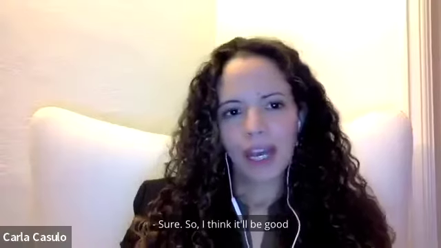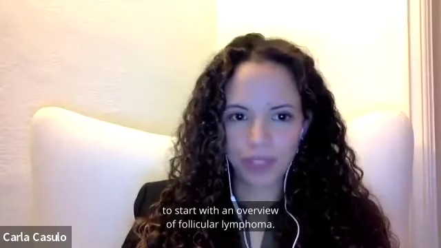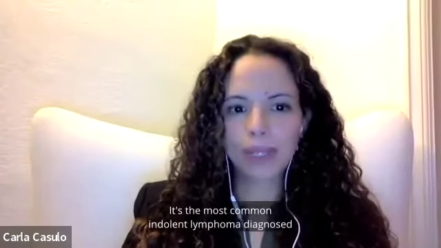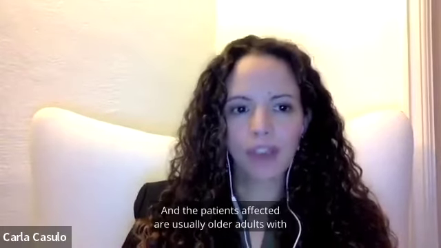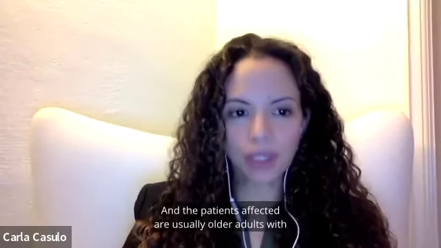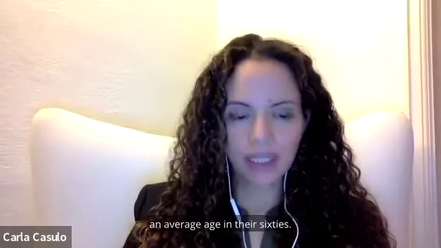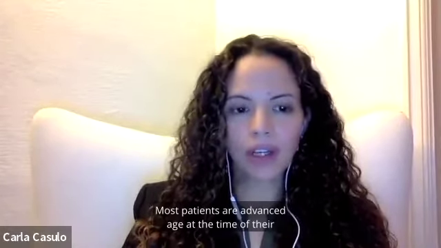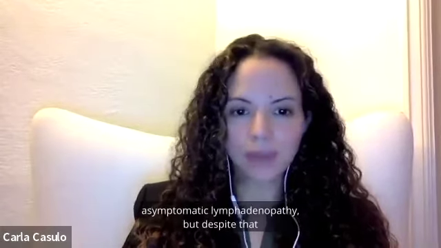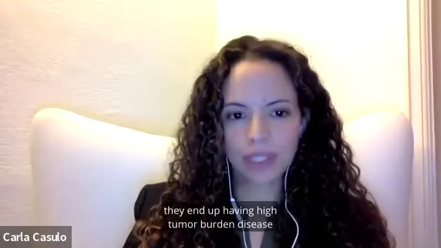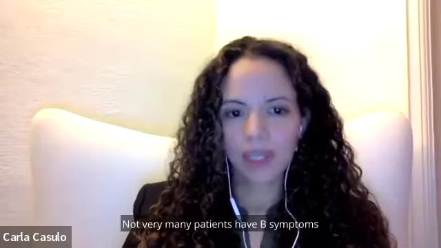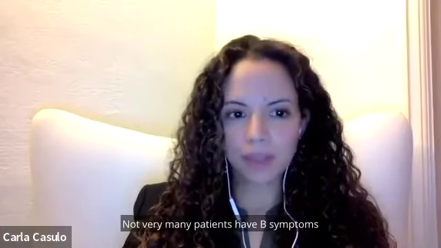Sure. So I think it'll be good to start with an overview of follicular lymphoma. It's the most common indolent lymphoma diagnosed in the United States and Europe, representing about 20% of all non-Hodgkin lymphoma. And the patients affected are usually older adults with an average age in their 60s. Most patients are advanced stage at the time of their presentation, and often they have asymptomatic lymphadenopathy, but despite that, they end up having high tumor burden disease based on Guelph criteria. Not very many patients have B symptoms.